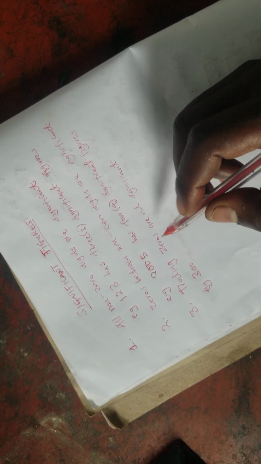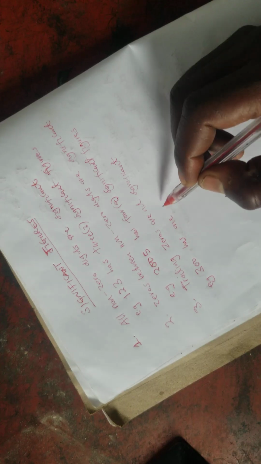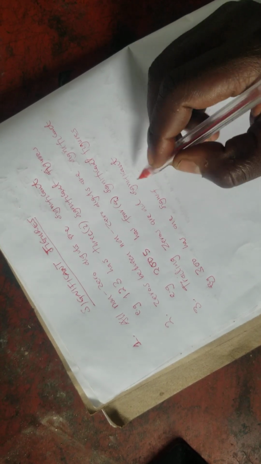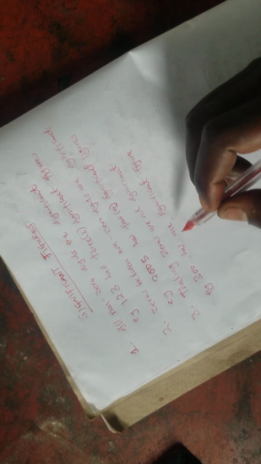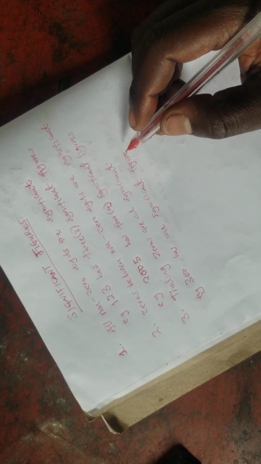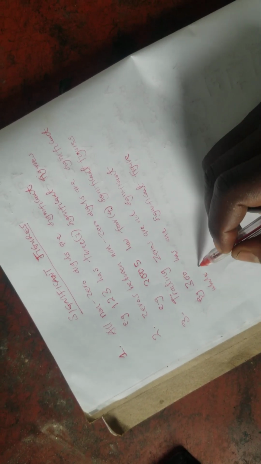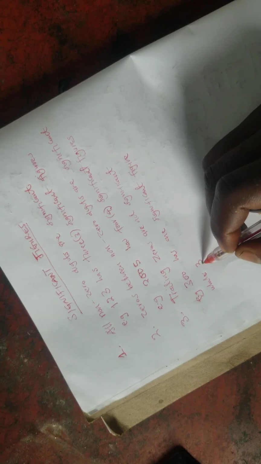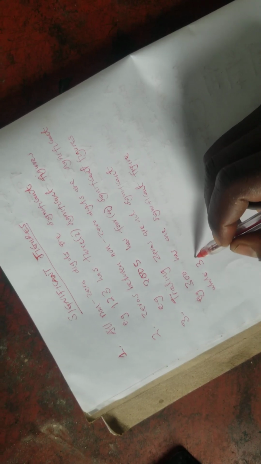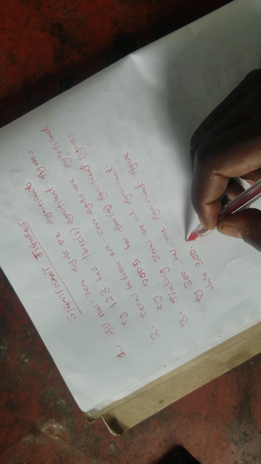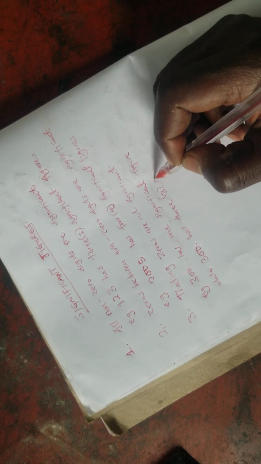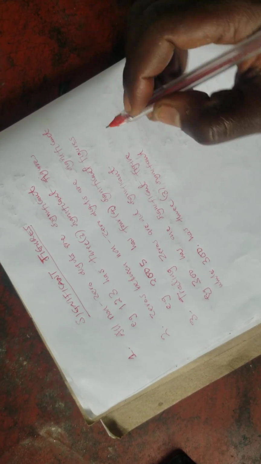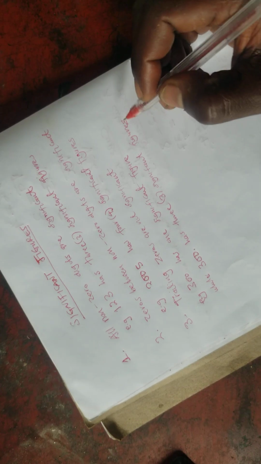For example, 300 has 1 significant figure. So 300 has 1 significant figure, while 300. has 3. Okay, so we see the difference.